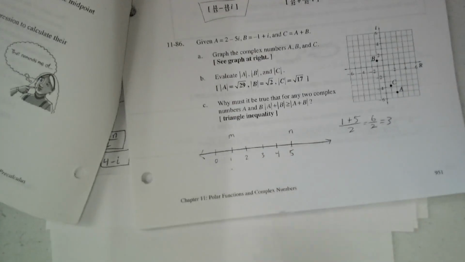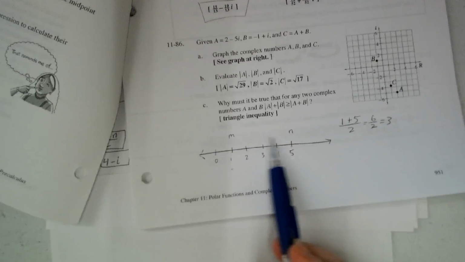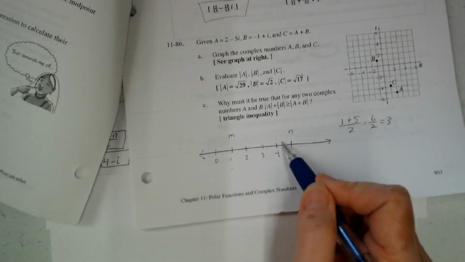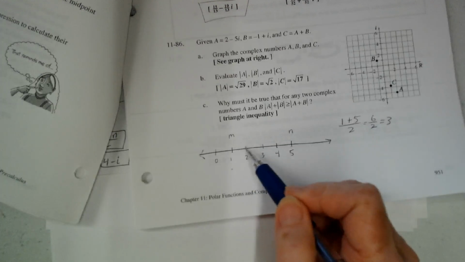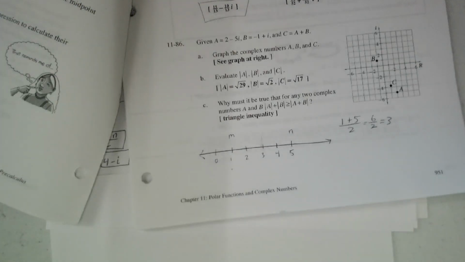I drew a number line, and I said, well, how would I find the midpoint between them? Let's see. So I guess right here would be the midpoint. It's 3. But how would I do it?